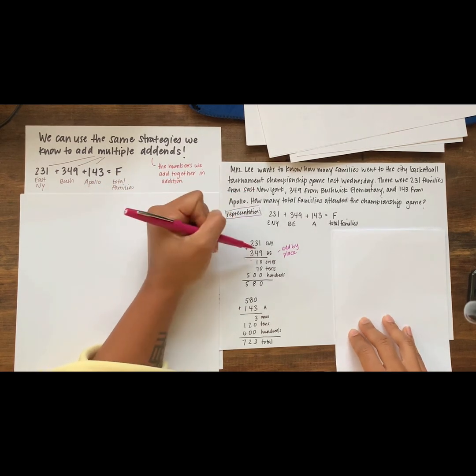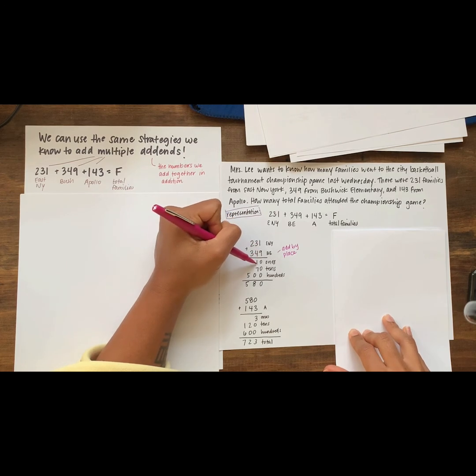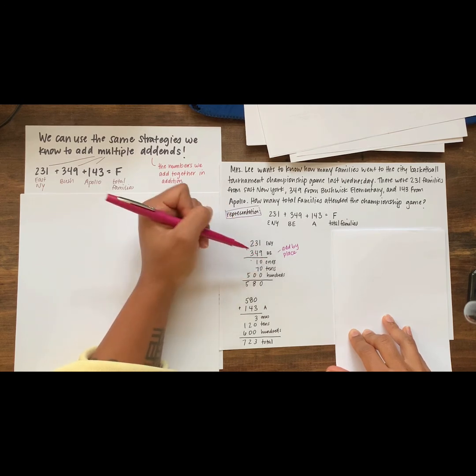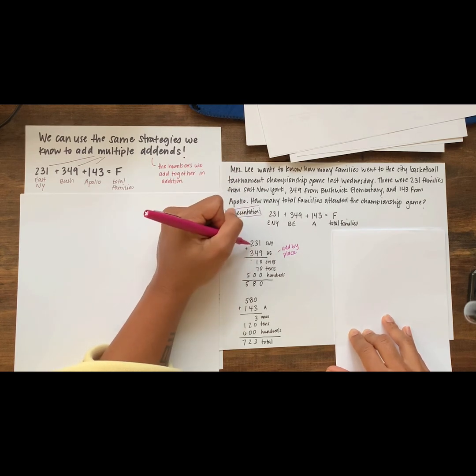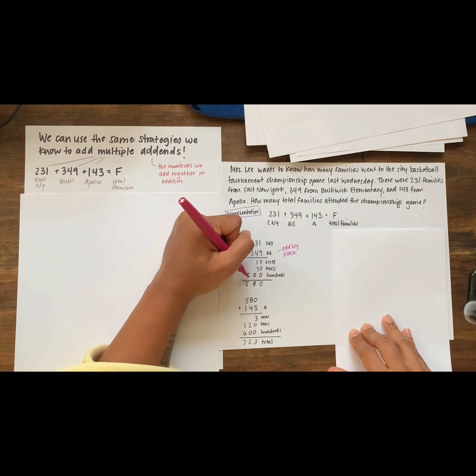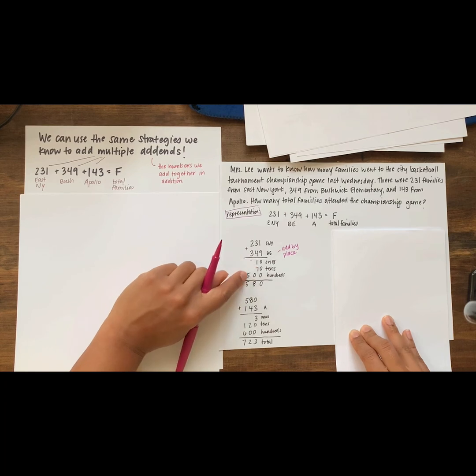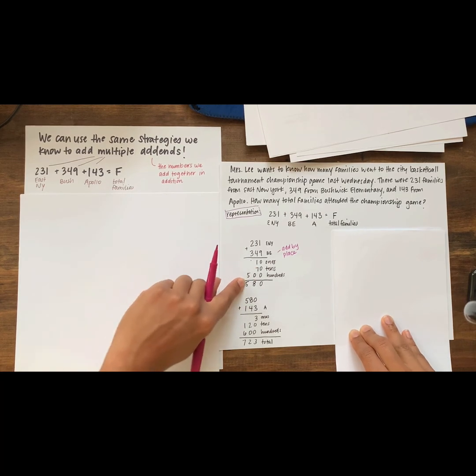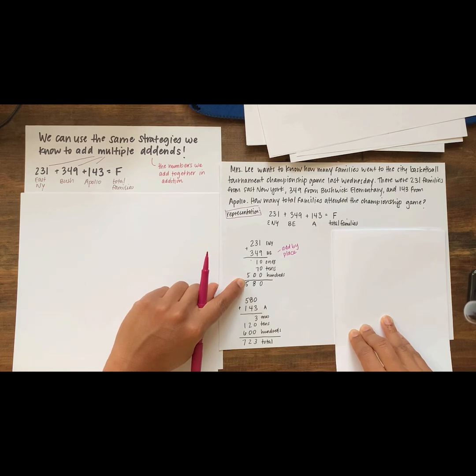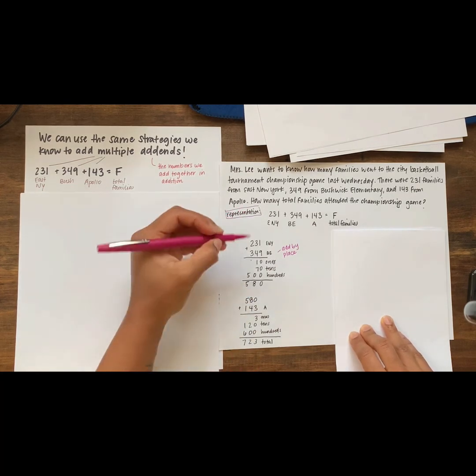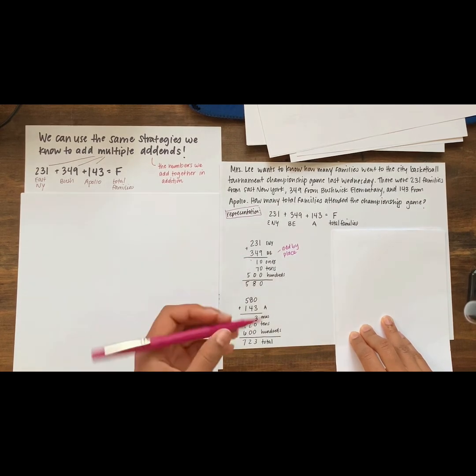That's right. First they added 1 and 9 to get 10 ones. Then they added 30 and 40 in the tens place to get 70 in the tens place. Then they added 200 plus 300 to get 500 in the hundreds place. Then they added the sums of each place value together to get a total of 580. Was 580 the answer to our problem? Evaluate. No, it was not, because this student only added 2 numbers first and then added the 3rd number.